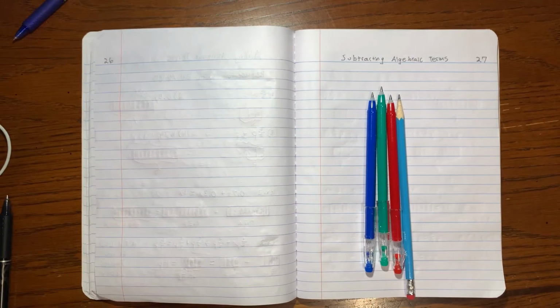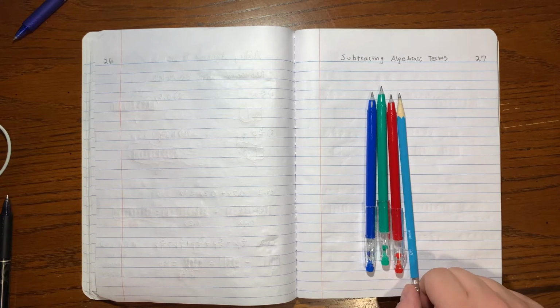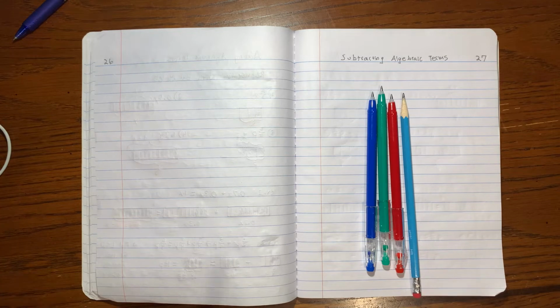Alright, so our next video is similar to adding, but now we're subtracting. We're still going to use 3 different colors and a pencil. For me, the black pen shows up better than the pencil, so that's what I'll be using for the video. But you want to use a pencil, so if you make a mistake, you can erase it.